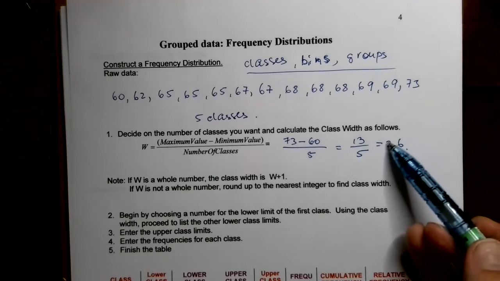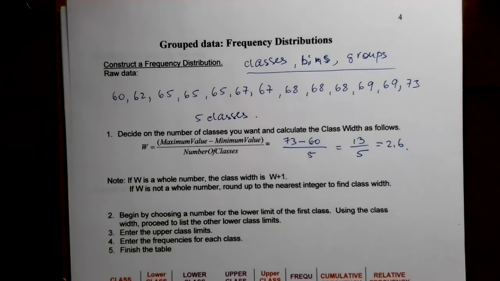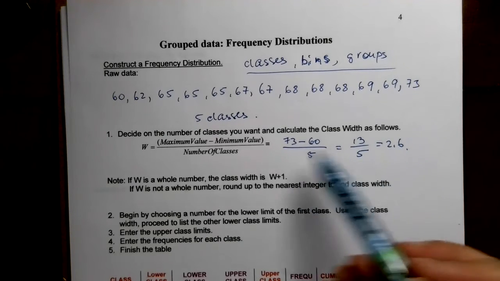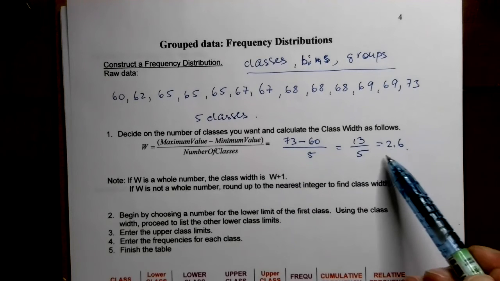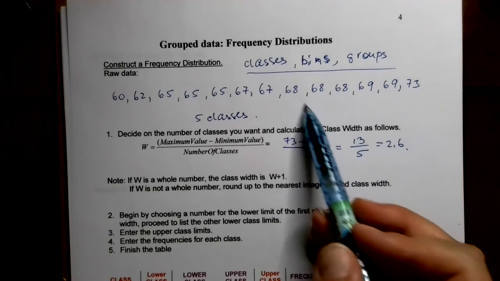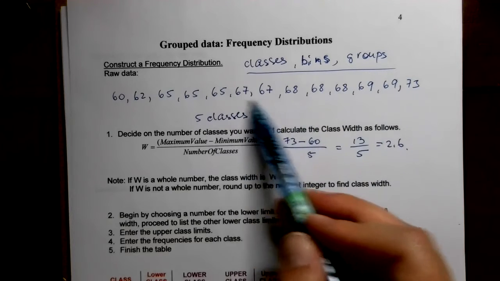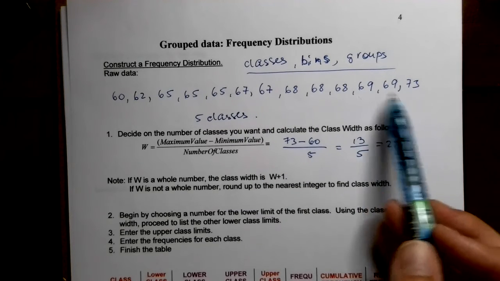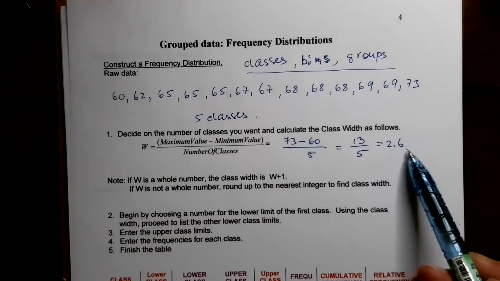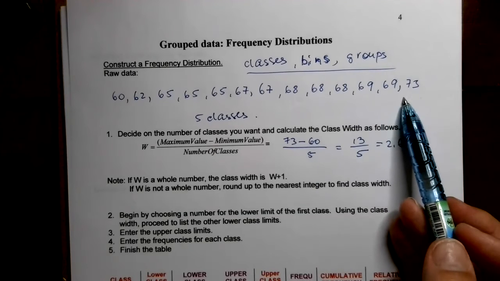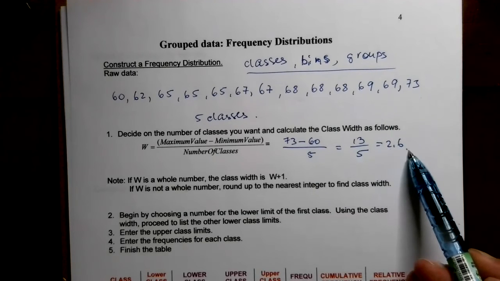But you have to decide what kind of value you want. Basically, your class width or bin width is going to have the same type of variable that you collected. If you're doing rainfall and you have hundredths of inches, then this would also be in hundredths of inches. Our data here is a whole number, so I want a whole number.